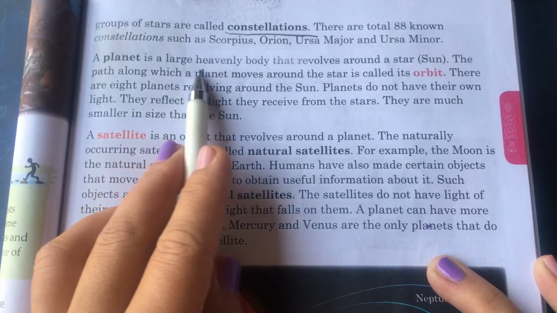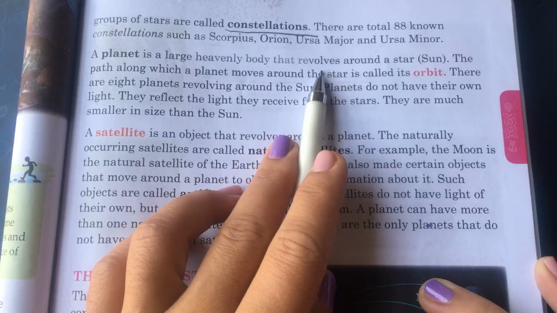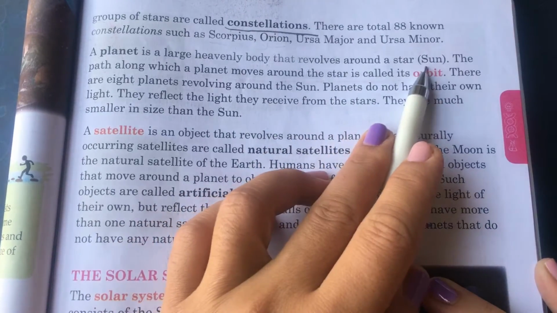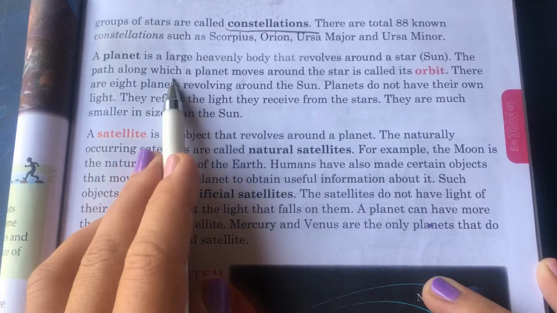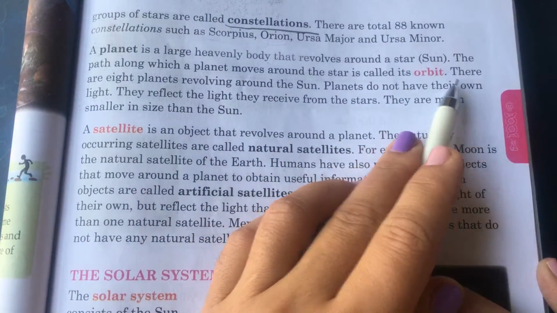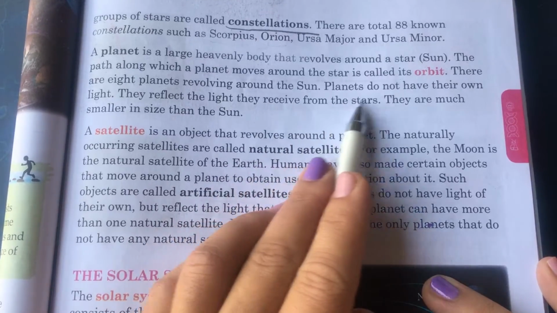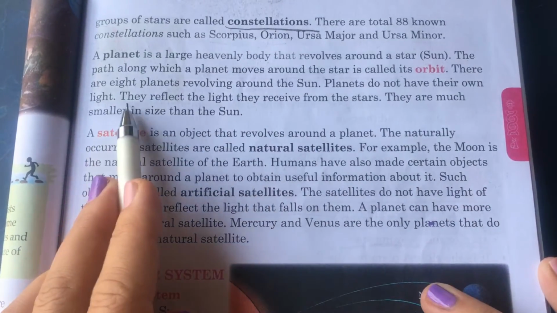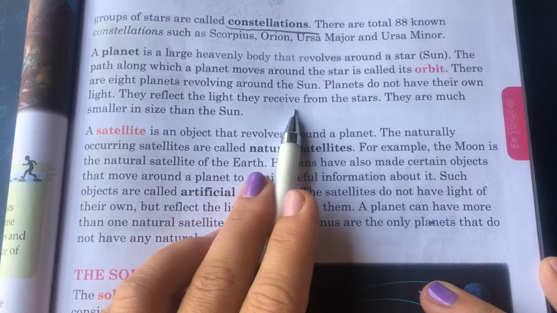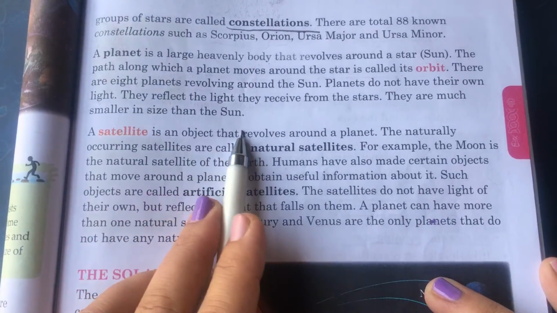A planet is a large heavenly body that revolves around a star or sun. The path along which a planet moves around the star is called its orbit. There are 8 planets revolving around the sun. Planets do not have their own light. They reflect the light they receive from the stars. They are much smaller in size than the sun.